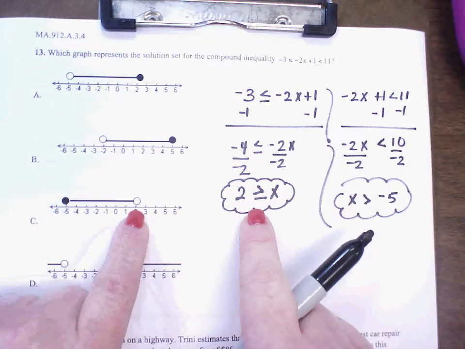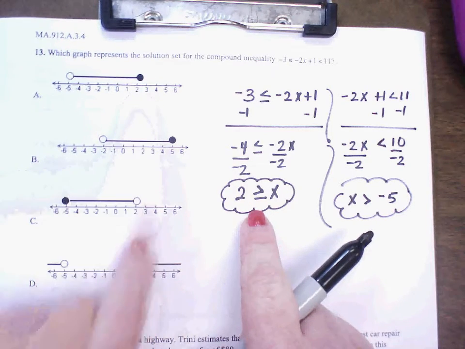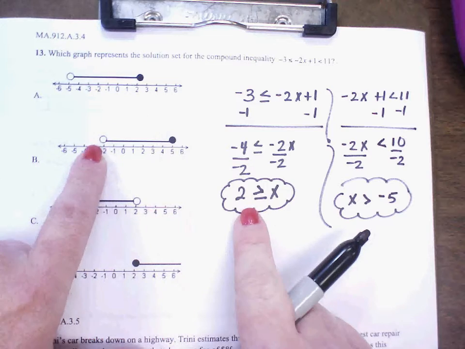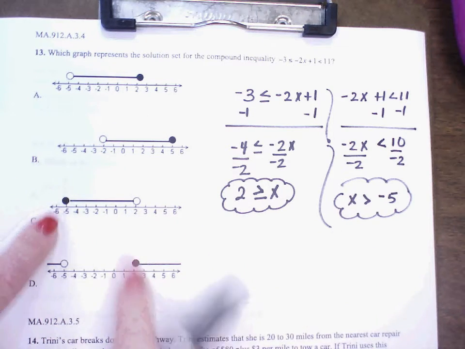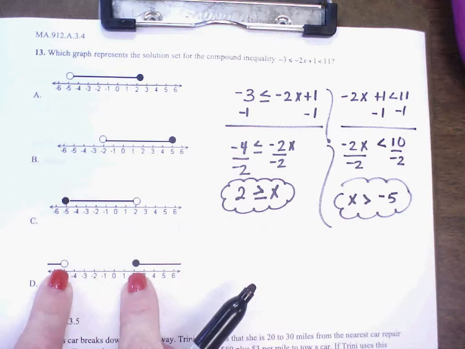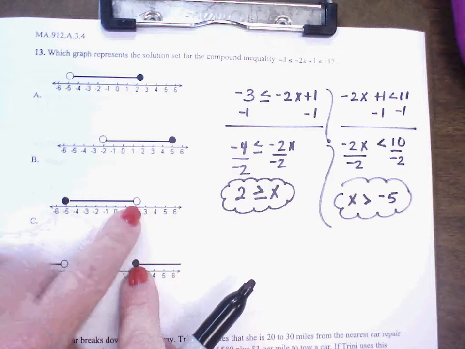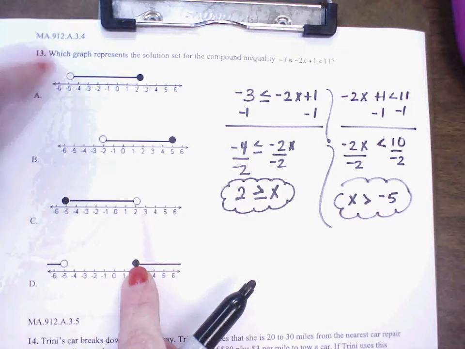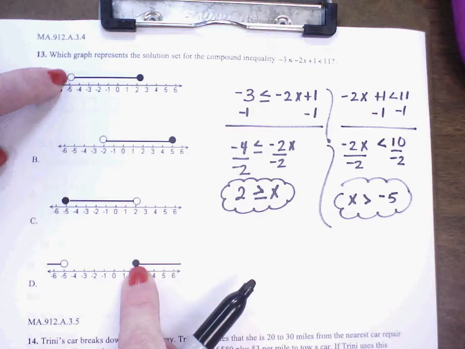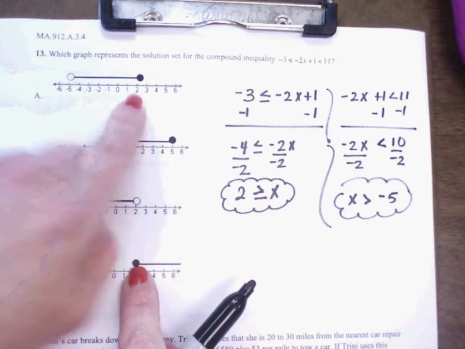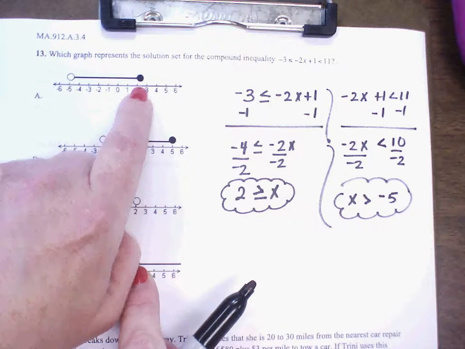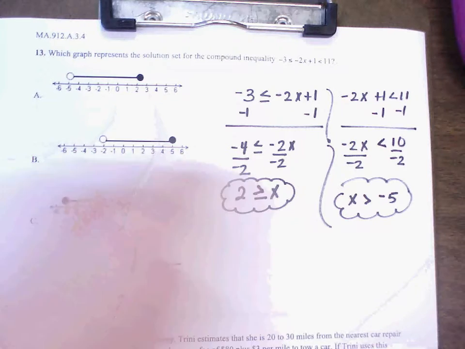On 2, I don't know if that's on 2. I don't think it is. I think it's a little bit further. All right, it's not negative 2, so it's 2, full dotted. Yeah, that is on 2.